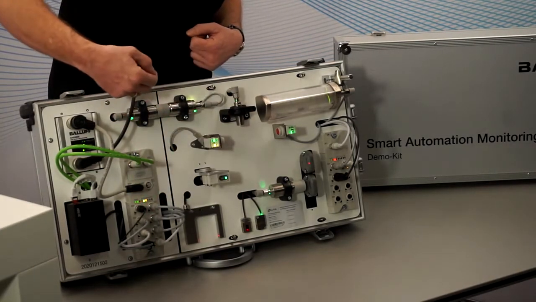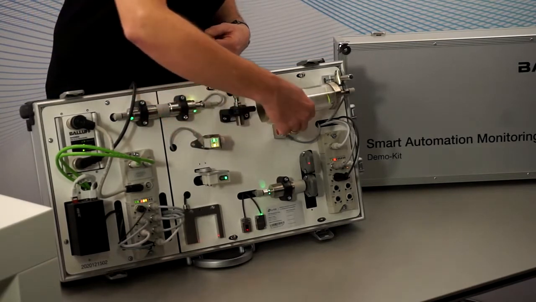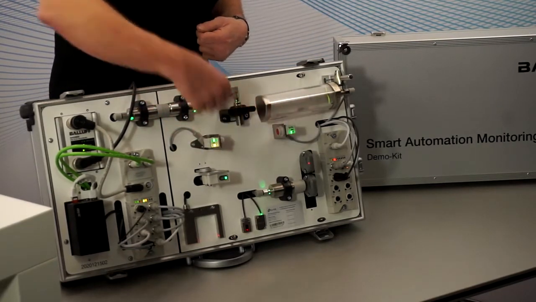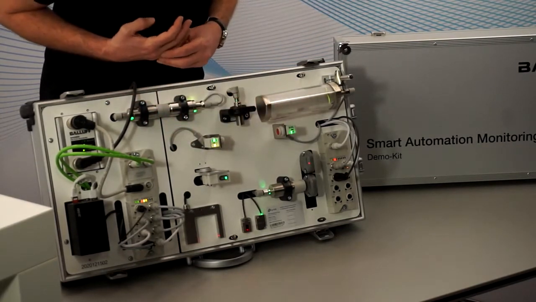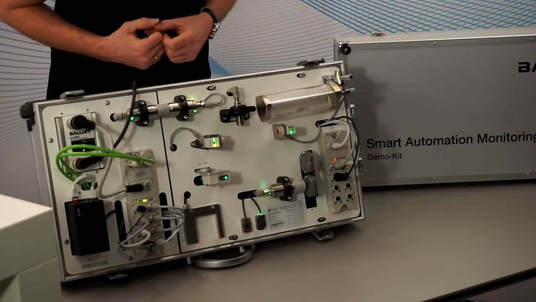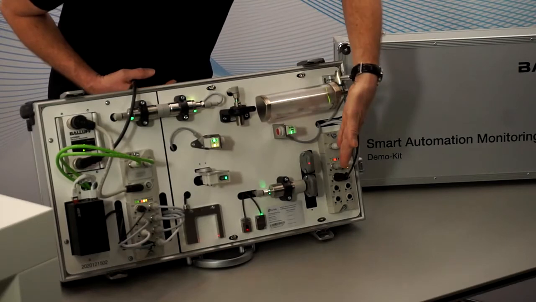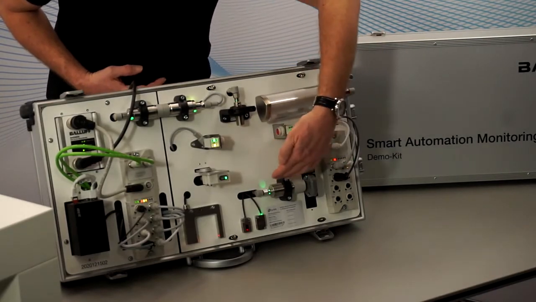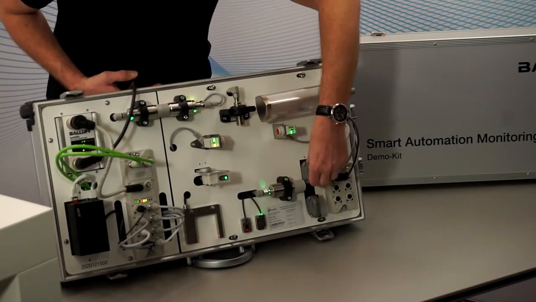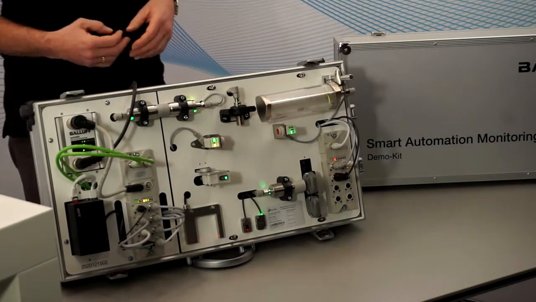We have an optical sensor here. We have another optical sensor system here, the bullnose variant. We have an inductive M18 sensor here. We have the smart light connected, an IO module, and also an RFID read-write head with different tags.